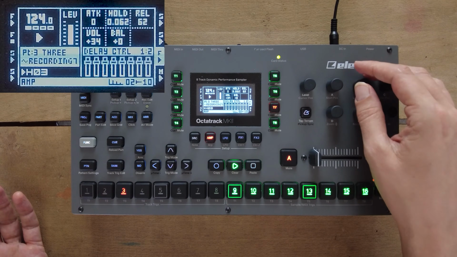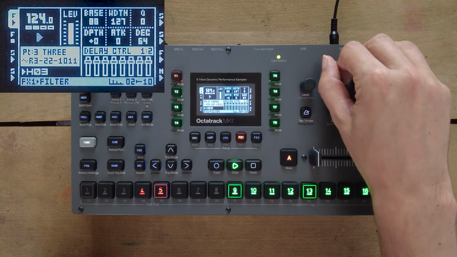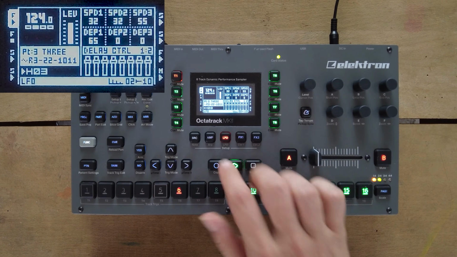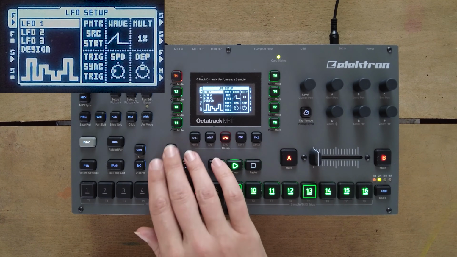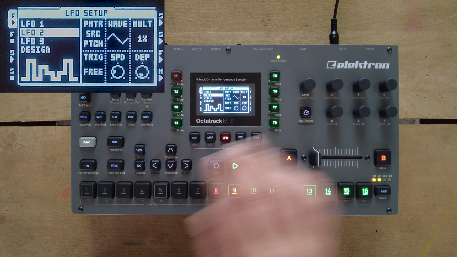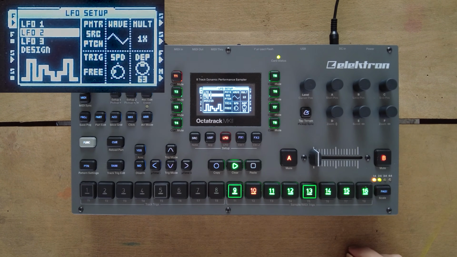And also again, tighten this up. Maybe filter this track 1. Again with the pitch LFO on the release envelope and the pitch envelope. This is just great with the Octatrack, all those kinds of things.